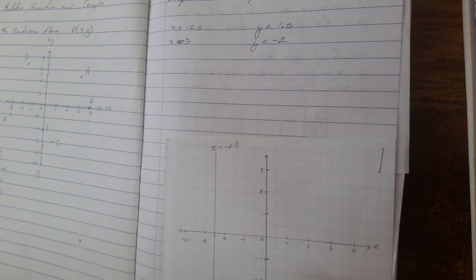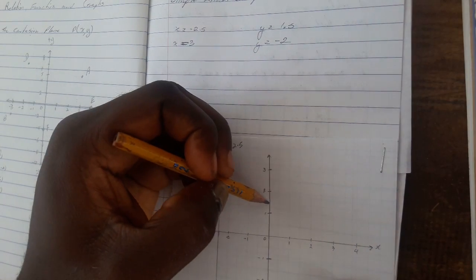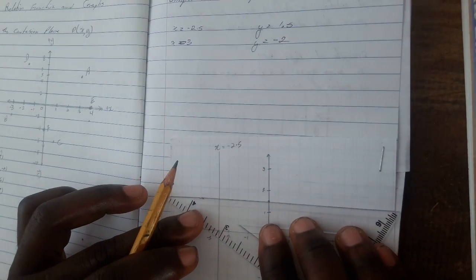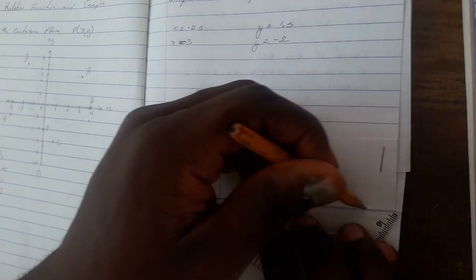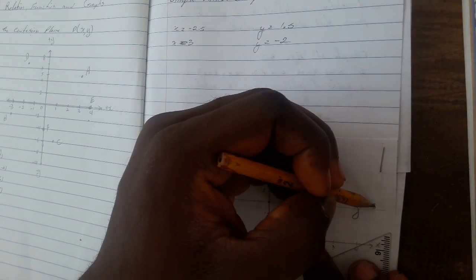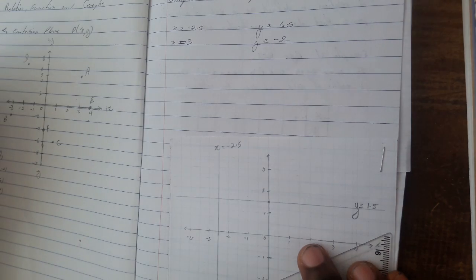Next, y is equal to 1.5. So we have to find 1.5 on the y-axis. That's positive. That will be here. And the line that cuts that point is the line y equals 1.5. And that's how you do a simple linear graph.